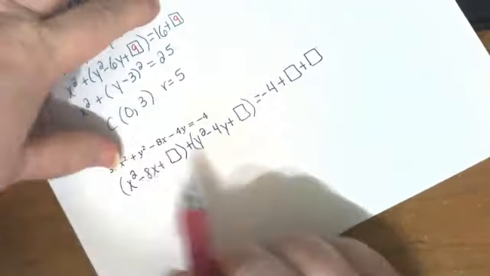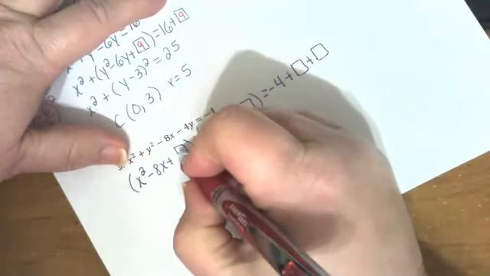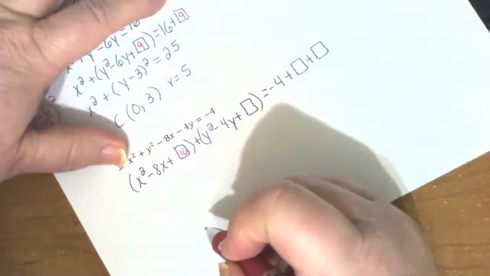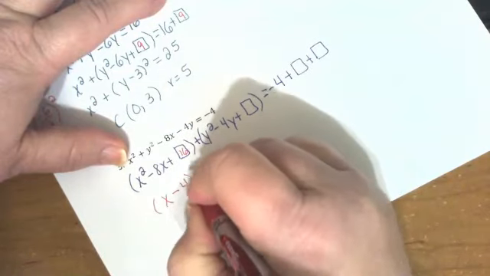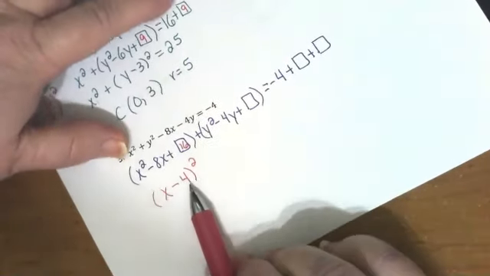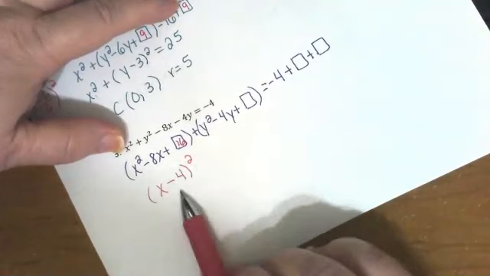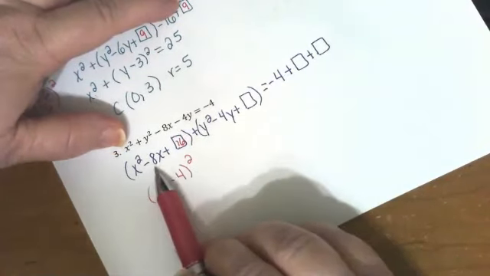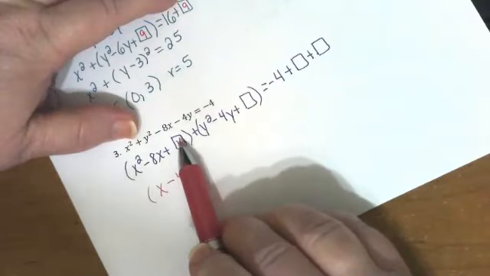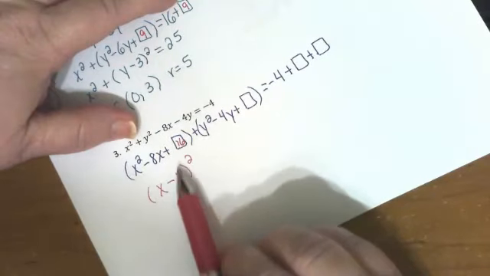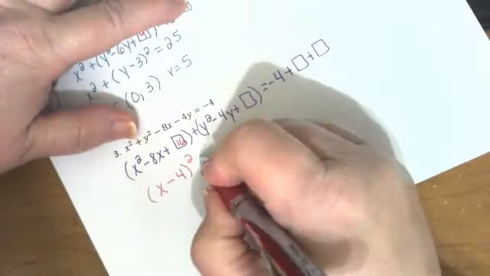So half of -8 is -4. When I square that, I get 16. So this is x minus 4 squared. It is not a coincidence that when you factor it, this number is always half of this value, and it's the square root of that value. So that's kind of a check you can use.